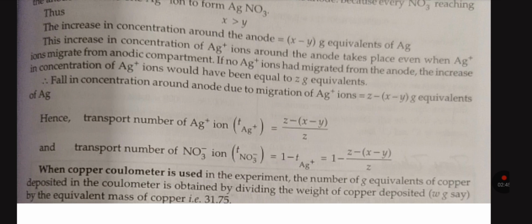Fall in concentration around the anode due to migration of Ag plus ions equals Z minus (X minus Y) gram equivalent of Ag.